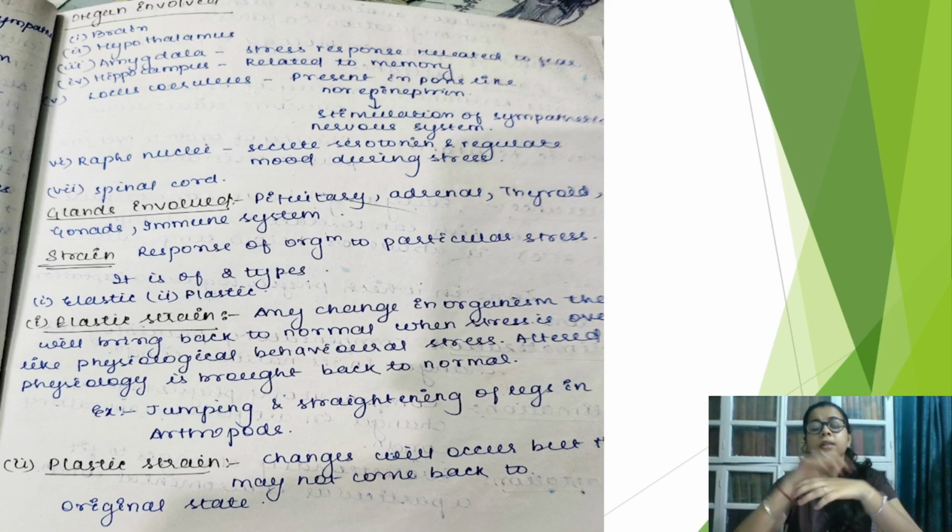Apart from that, the glands involved are the pituitary, adrenal, thyroid, gonads, and the immune system. If you are under stress, your immune system is very weak. You become prone to disease very easily, like within a few days you will catch a cold. When you are regularly ill, that is the main thing. Hormonal imbalance will take place, as a result of which you have mood swings. Due to mood swings, depression will happen. These are all related to each other. Then strain we have already discussed.